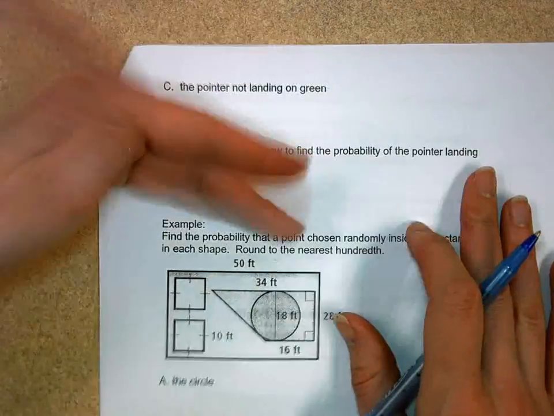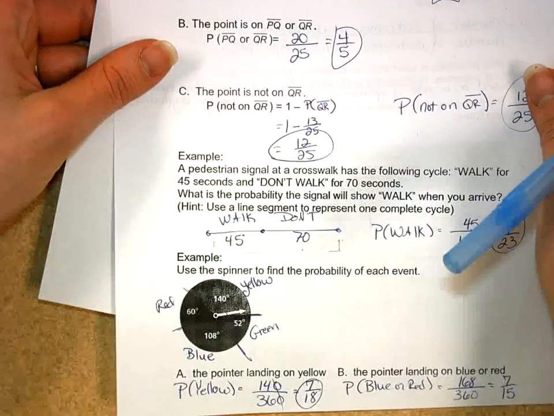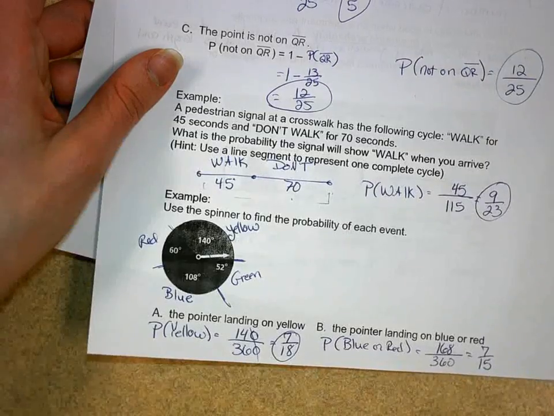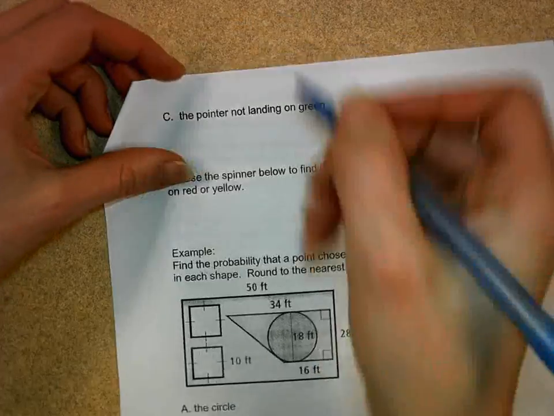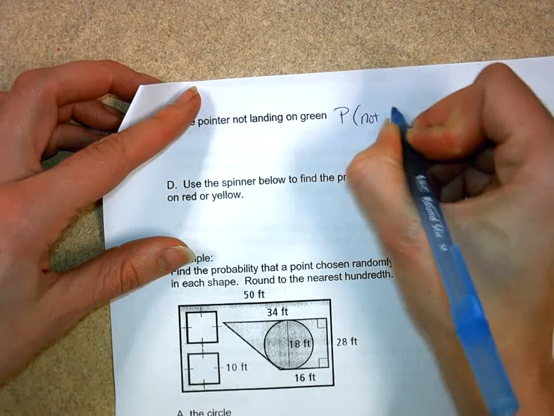Bad day. All right, we're going to use the same spinner, so you're going to see me actually stop this video once we're done using the spinner, and then we'll do the last one together. But the first one is, what's the probability of not landing on green? So probability of not green.